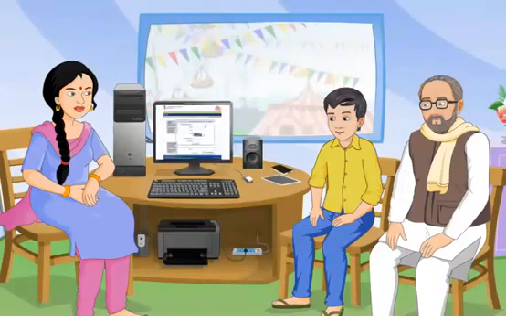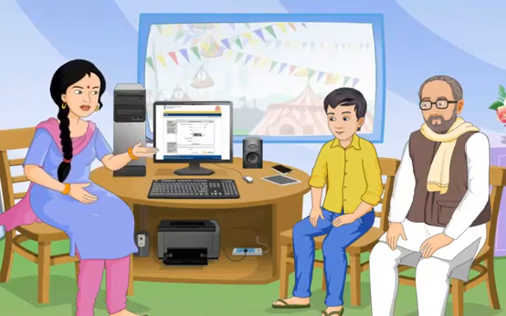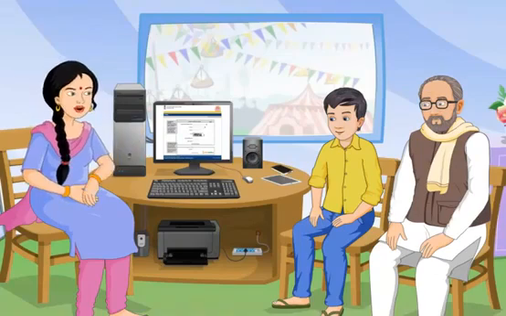Aadhaar is a 12-digit unique identification number issued by the Unique Identification Authority of India on behalf of the Government of India to every resident who enrolls for it. How can I enroll for my unique Aadhaar number? For enrolling yourself to get an Aadhaar card, certain steps need to be followed.